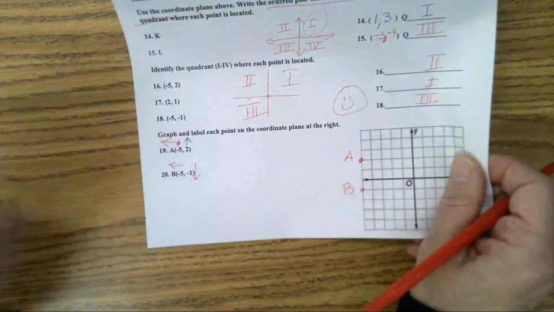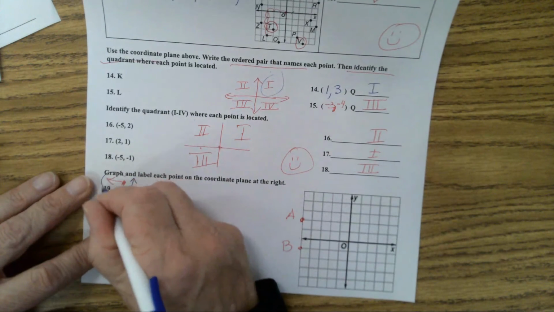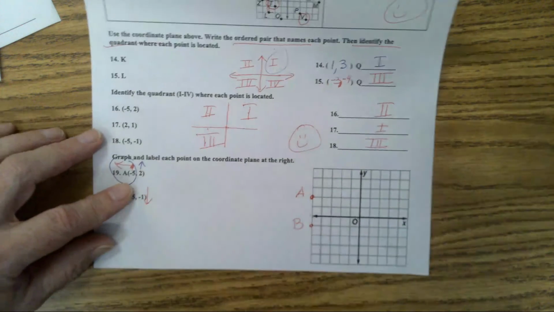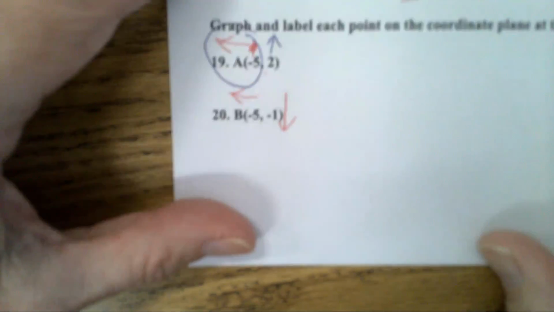So now, what do I want you to do? I want you to work on this. Very good. If it is negative, you go left. If the first number, let me make this a little bit larger.